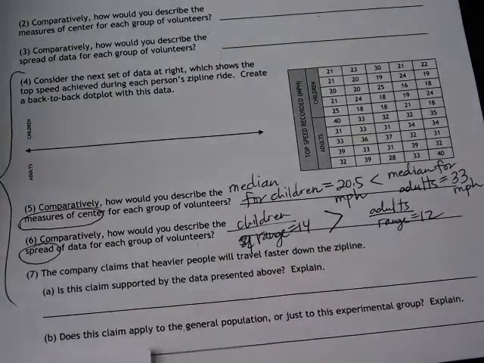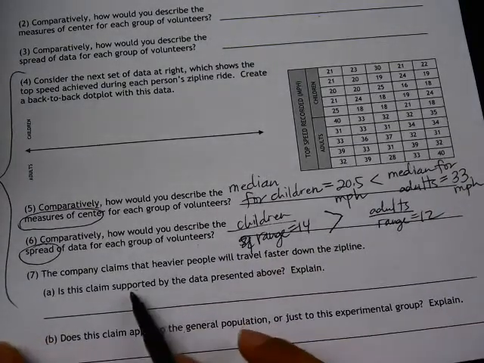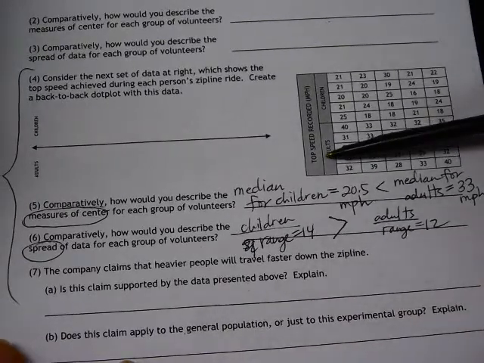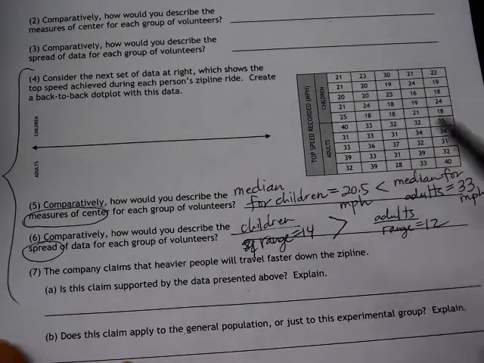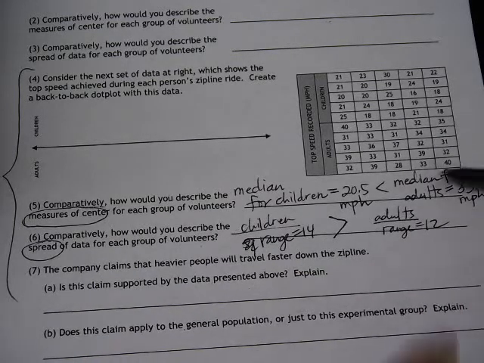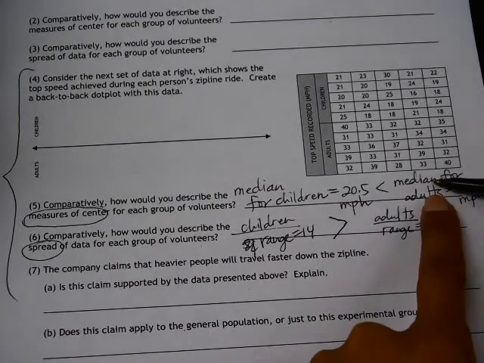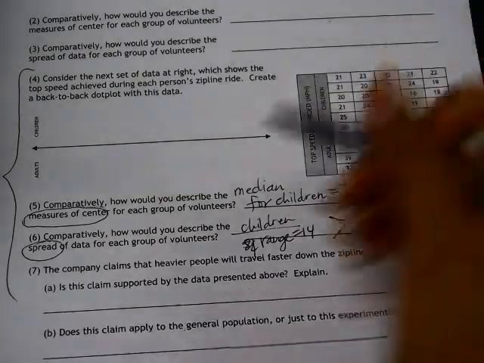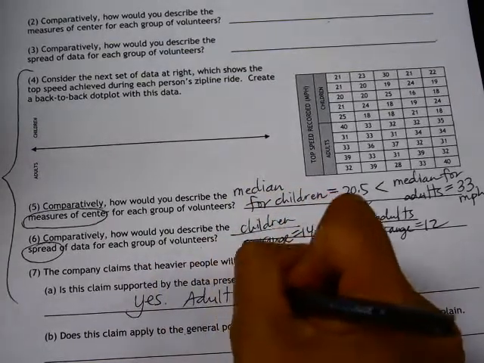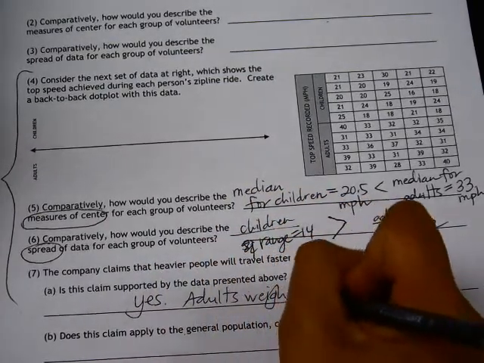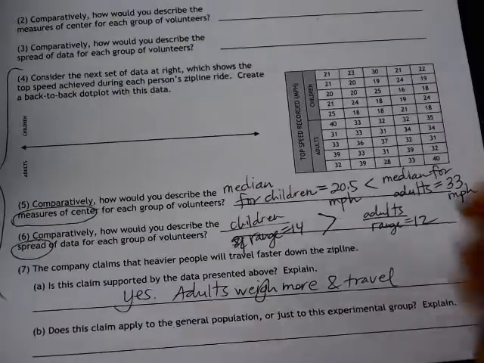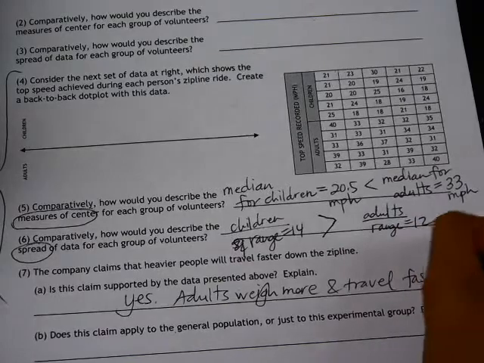The company claims that heavier people will travel faster down the zip line. Is this claim supported by the data? So we know that adults weigh more than children, and here we can also see that the median speed for the adults is also greater than for the children. So here we could say yes. We know that the adults weigh more. And we know based on our answer to number 5 that they also traveled faster.